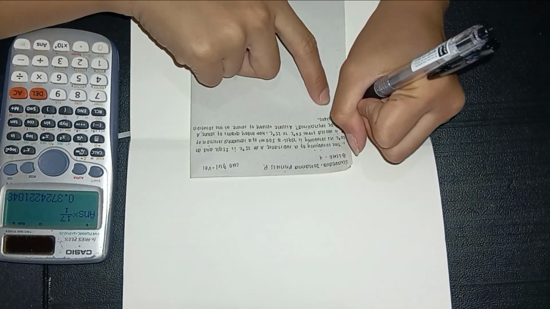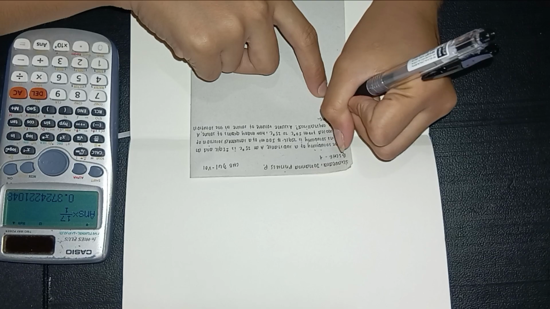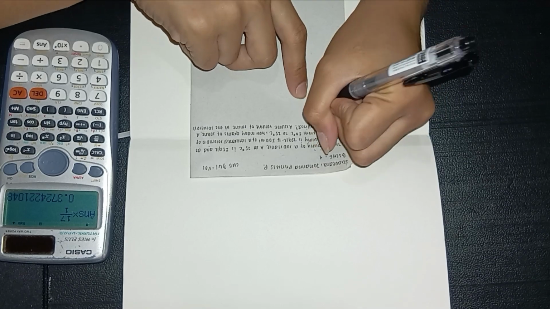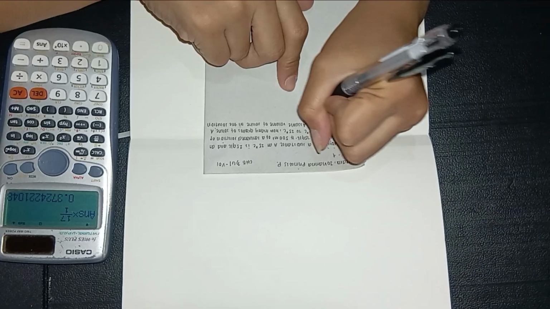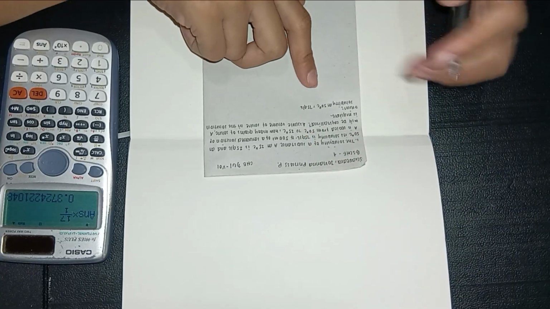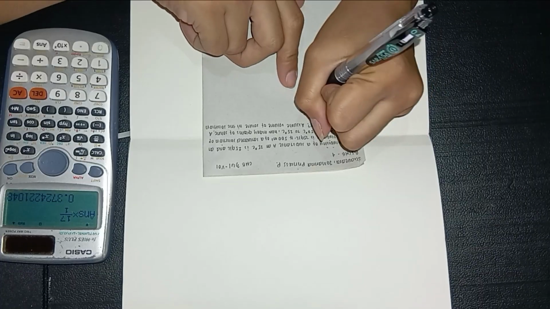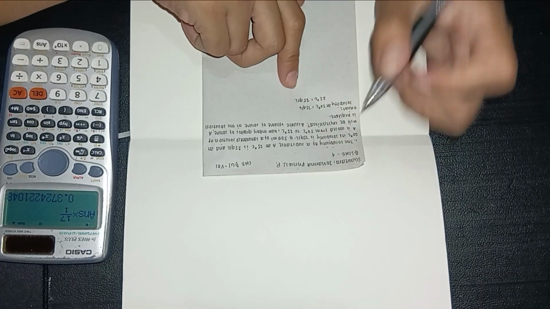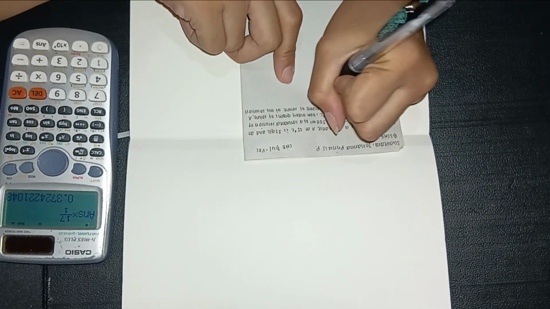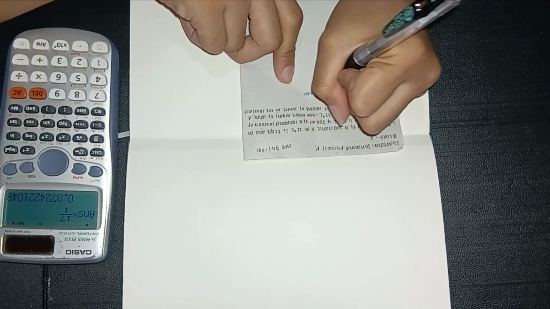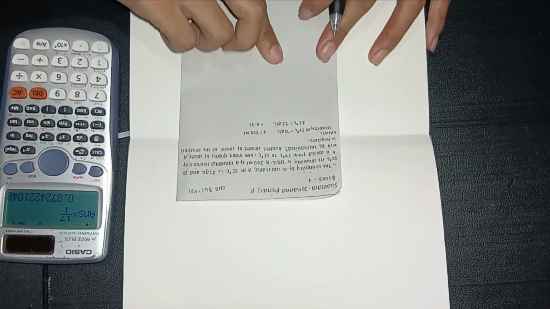So, we have a solubility of 75 grams per liter at 50 degrees Celsius, and our solubility at 25 degrees Celsius is 25 grams per liter. Our total volume of solution is 500 ml, which is 0.5 liters.